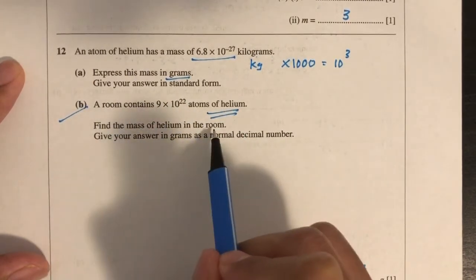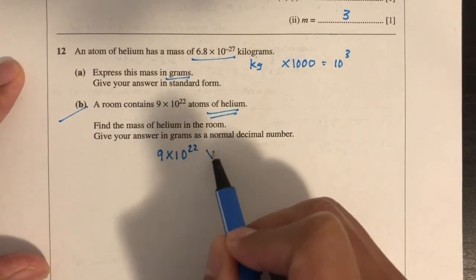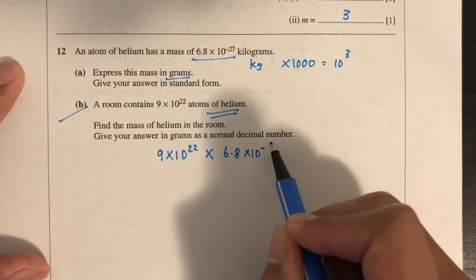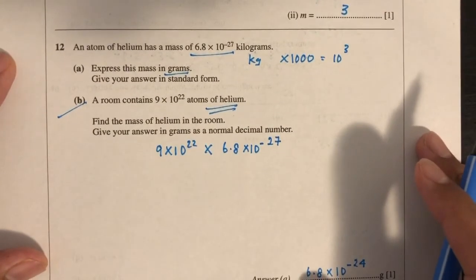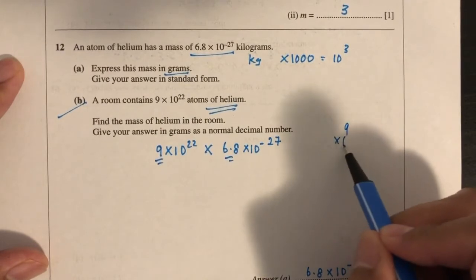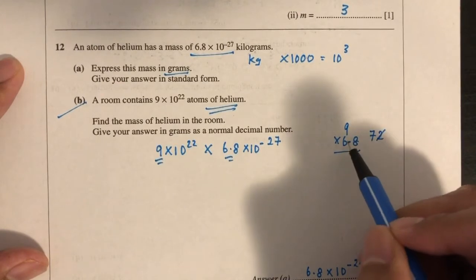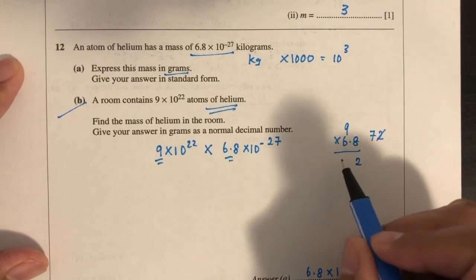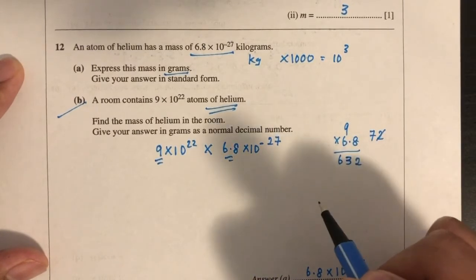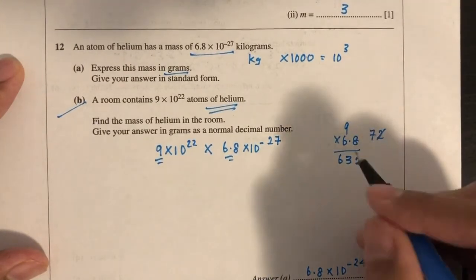Find the mass of helium in the room. So pretty easy. We have this many atoms in the room, and one atom has a mass of 6.8 times 10 power minus 27. So let's convert. Let's take this 9 and multiply. So 9 times 6.8. 9 times 8 will be 72. 54 plus 7, that will be 63, right? So 54 plus 7, 64 actually.